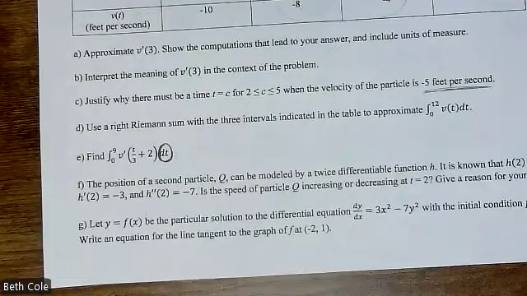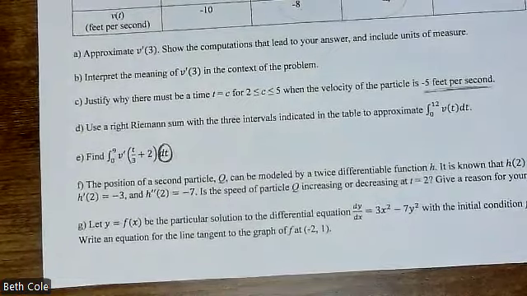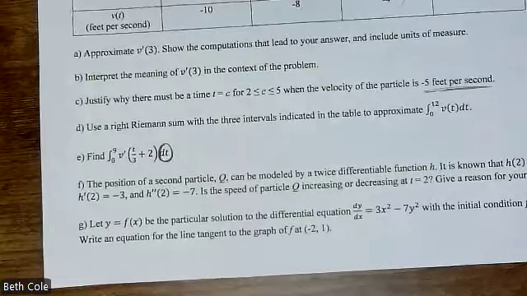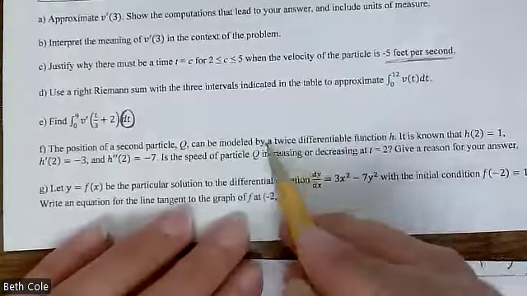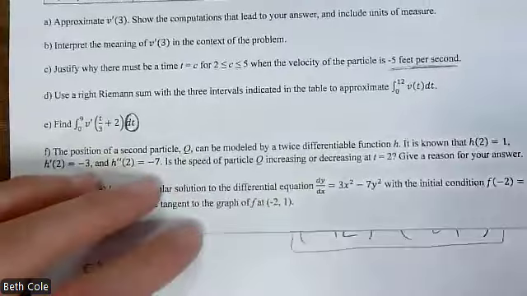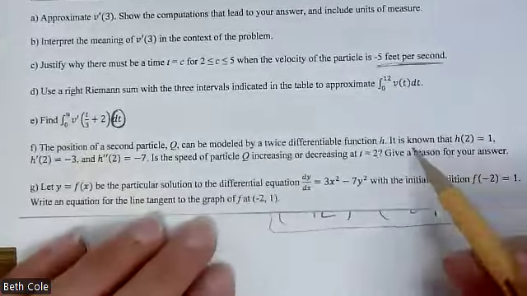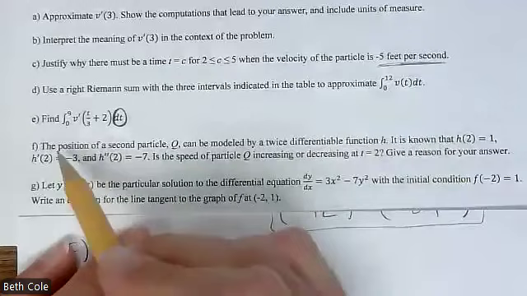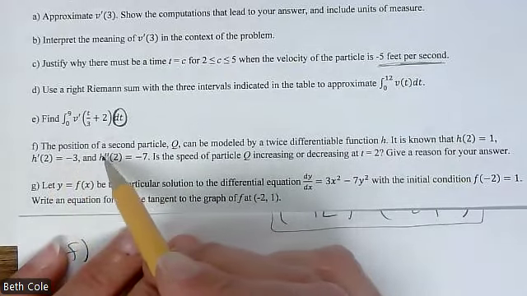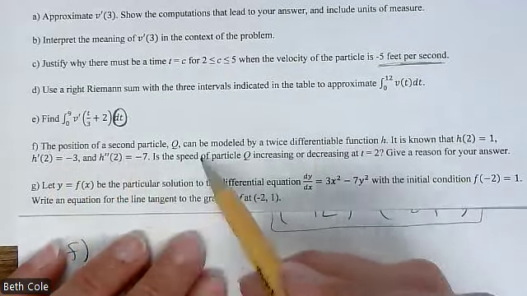All right. There's another particle moving around now. Particle Q is modeled by a twice differentiable. They throw that in there a lot. Twice differentiable just means there aren't any issues. All right. It is known that h of 2 equals 1. They give you h prime of 2, and they give you h prime of 2.